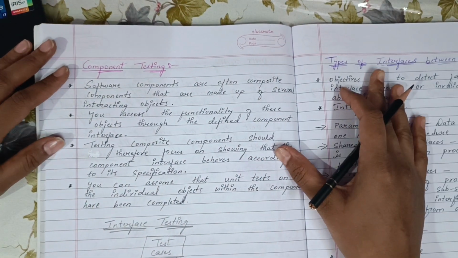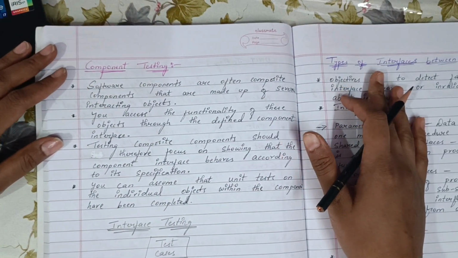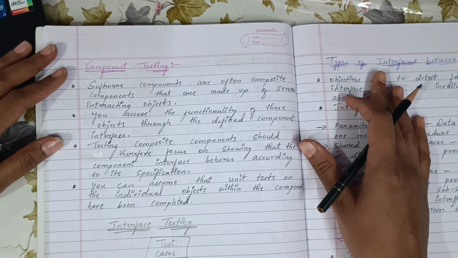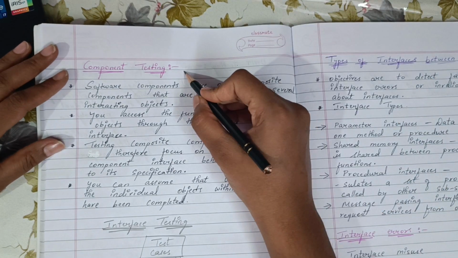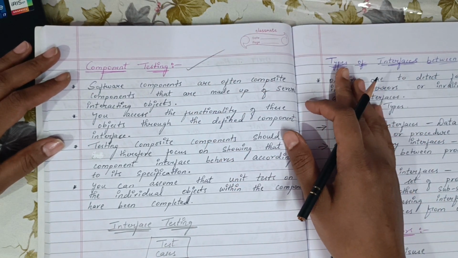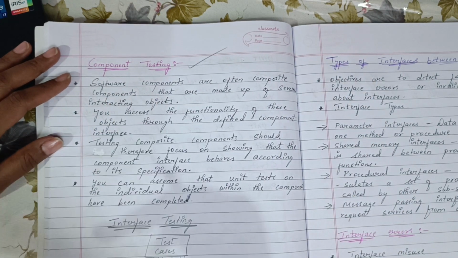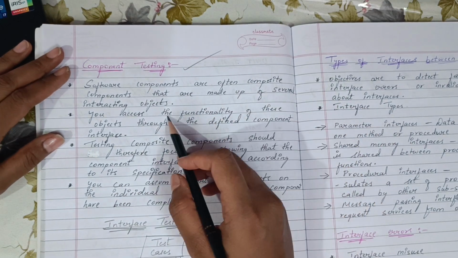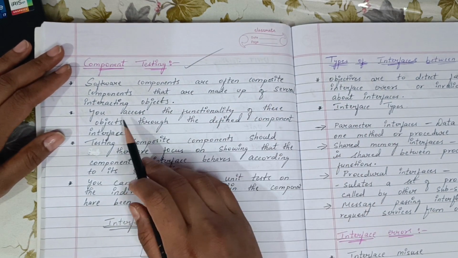So now the next concept is component testing. We have already learned about unit testing. This is the second concept under types of testing, component testing. First of all, we need to understand what we mean by components. Software components are often composite components that are made up of several interacting objects.